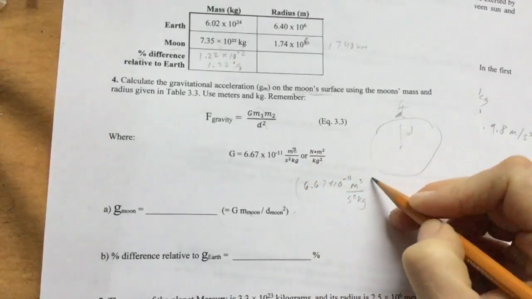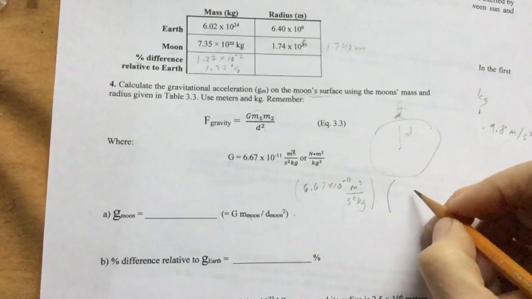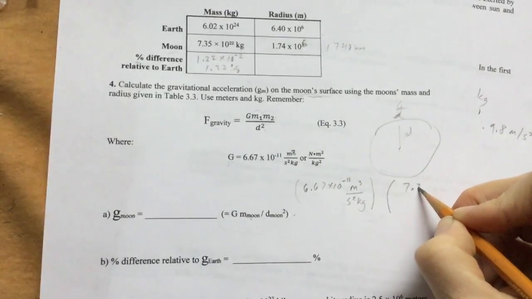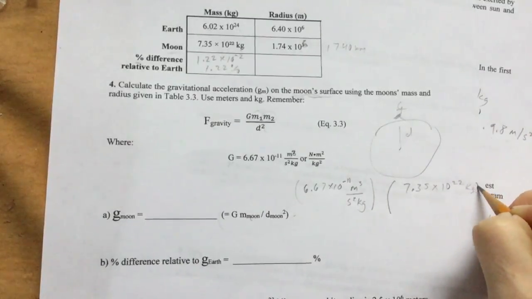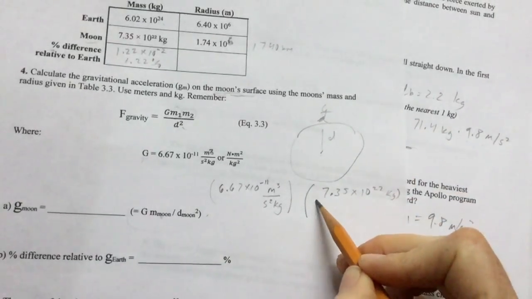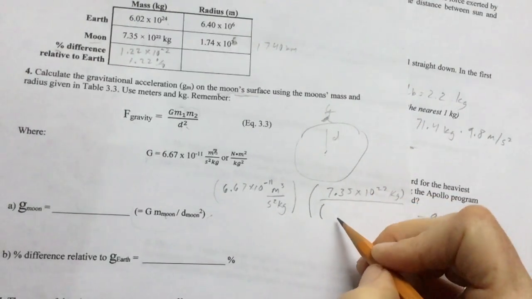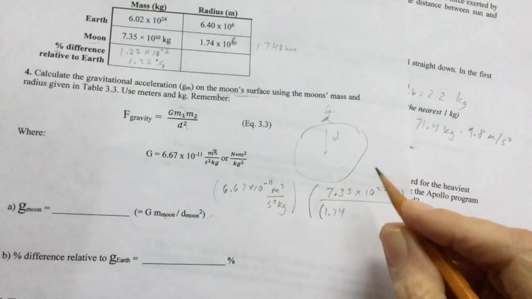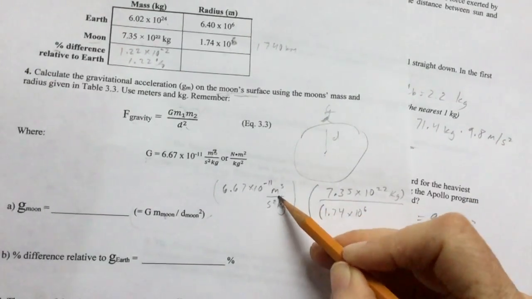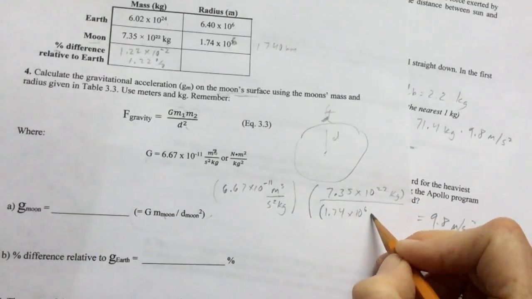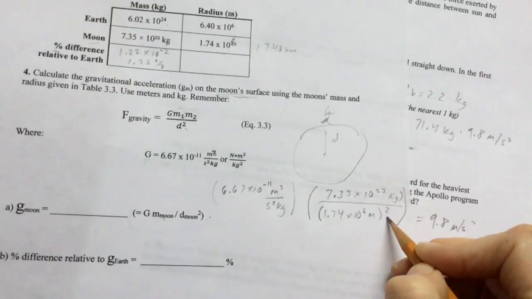Okay, so that's your big G, and then you're going to multiply that times the ratio of M moon, which is 7.35 times 10 to the 22nd kg, over 1.74 times 10 to the 6th. We're going to use meters here because you can see big G's in meters. Let's use that. But guess what? We have to square this. Okay, so don't forget to square this.